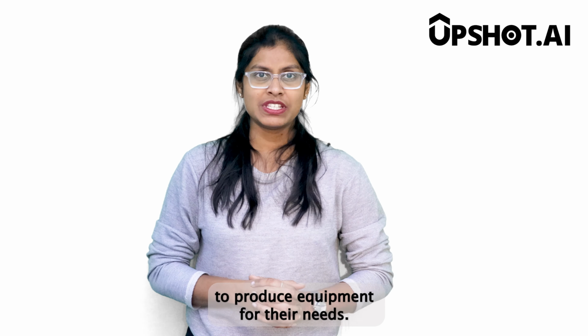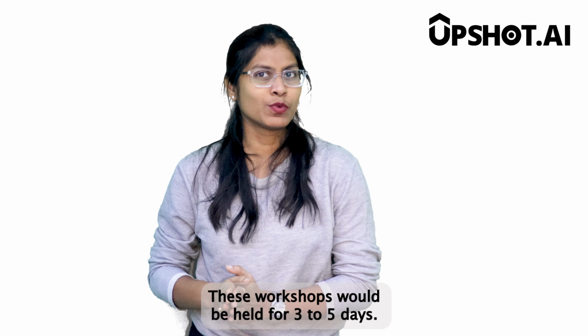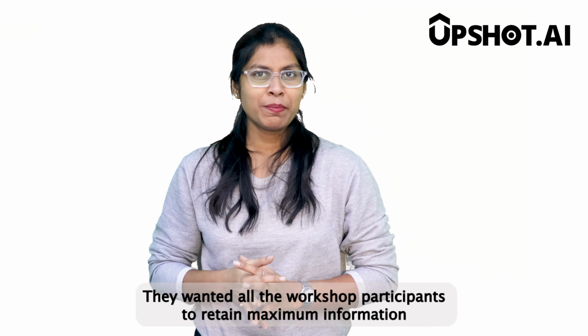They started workshops where they would invite other company members, give a walkthrough of these labs, and help them understand their capabilities. These workshops would be held for 3 to 5 days. They wanted all the workshop participants to retain maximum information about the labs after they went through these sessions.